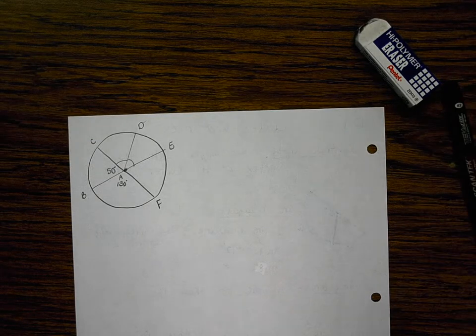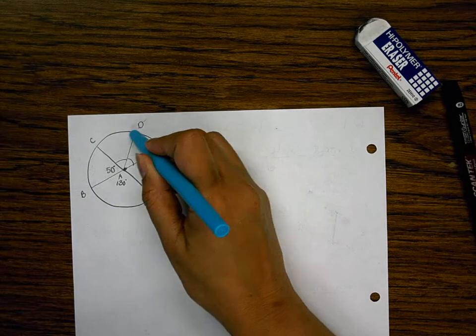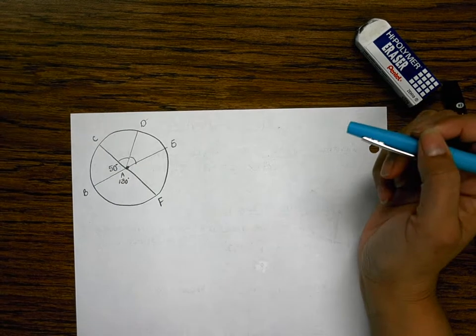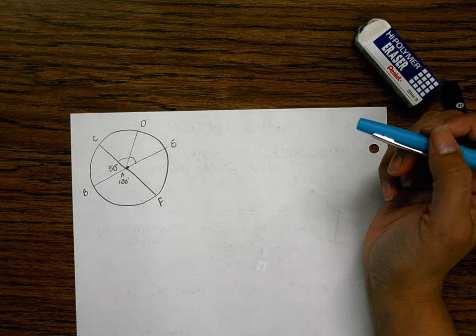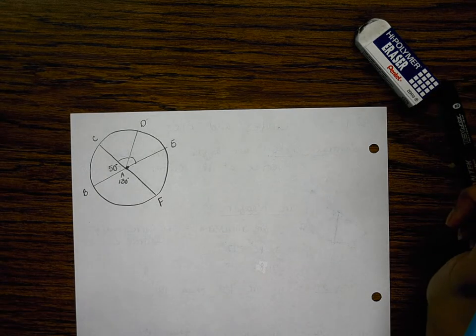I'm going to change now to a pen so I can keep track of what was originally there, what we can figure out. I want to find out all these little angles so that I can know all the arc measures. What do we know? There's a few ways you can think about it.